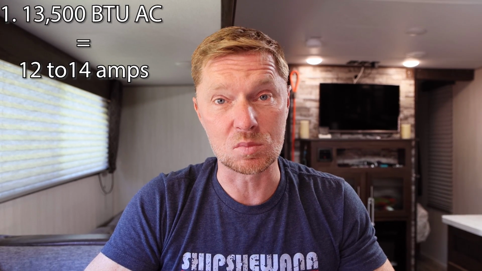Now, typically what one air conditioner is going to run is at about 12 to 14 amps. So all that makes sense, right? You only need 14 amps. You're hooking it into the house and it's 15 amps. So you should have plenty, right? Well, that's not necessarily the case.